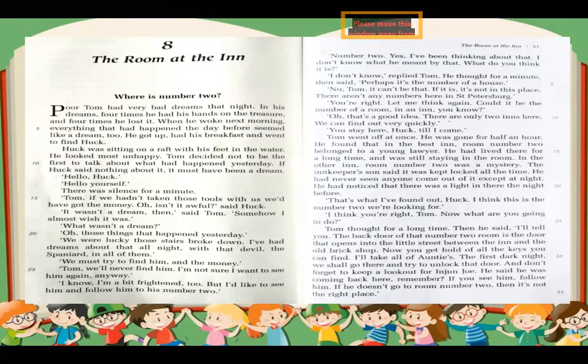Yes, at night. Very good, Shanti. So the first dark night, they decided to go to unlock the door of the inn. Okay, and don't forget to keep a lookout for Injun Joe. He said he was coming back here, remember? If you see him, follow him. If he doesn't go to room number 2, then it's not the right place.